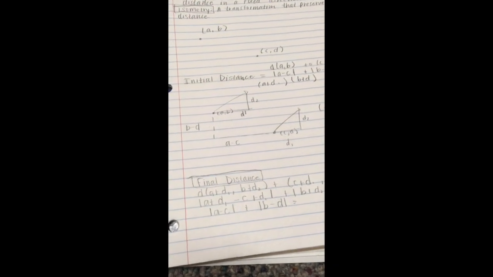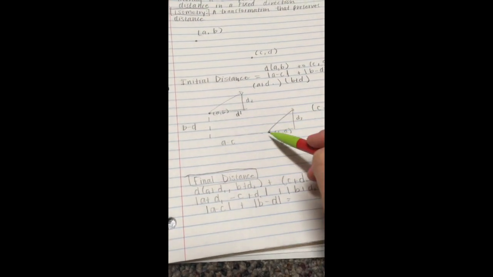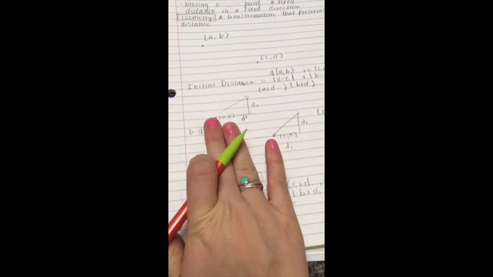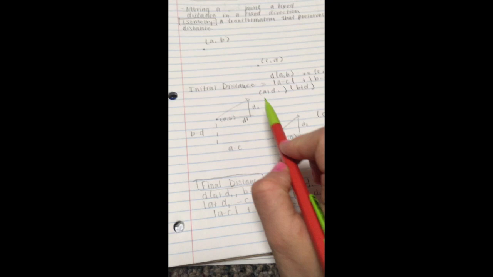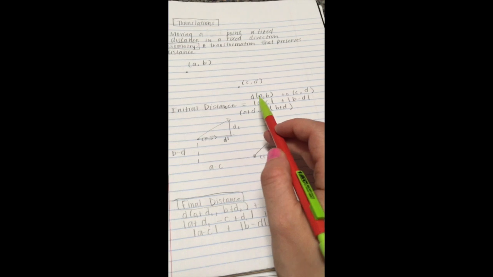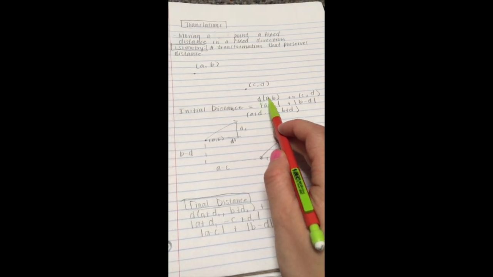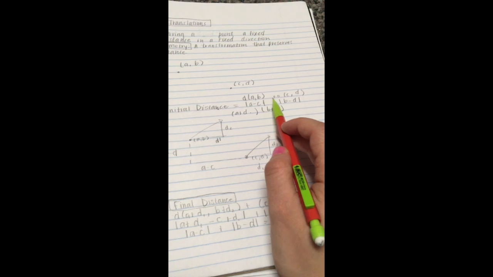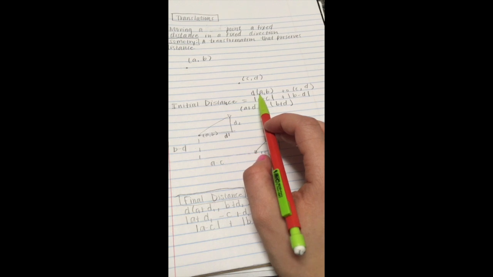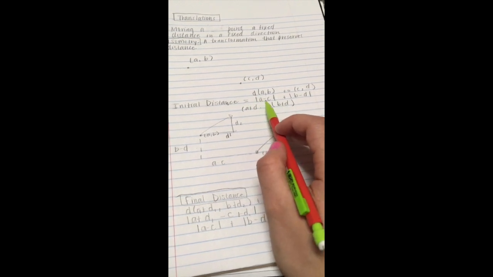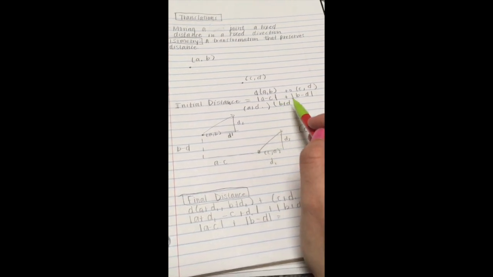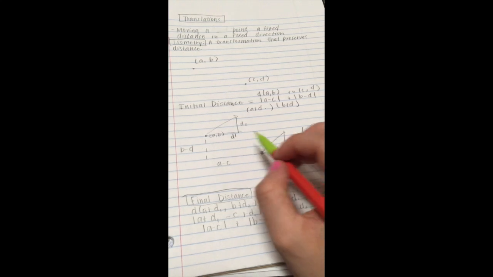So basically we have to figure out the initial distance of these points first, to make sure that our final distance is the same as that. In order to find the final distance, we'll have the distance of A, B to C, D. How we find that is with an equation: A minus C, because they are both the x values of the points, plus B minus D, because they're both the y values.